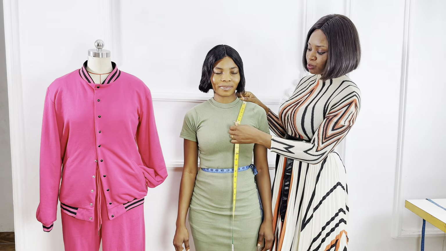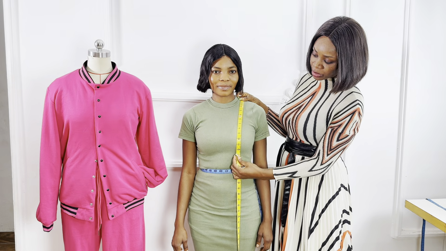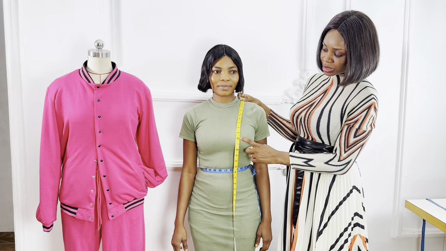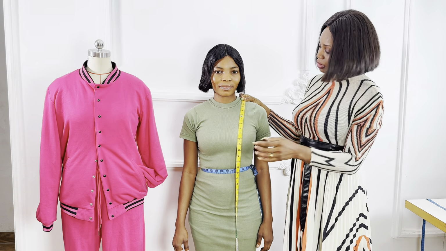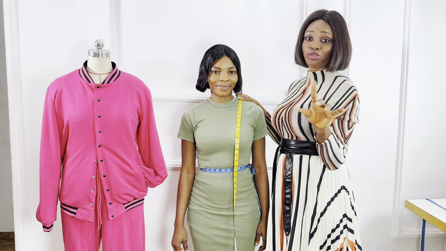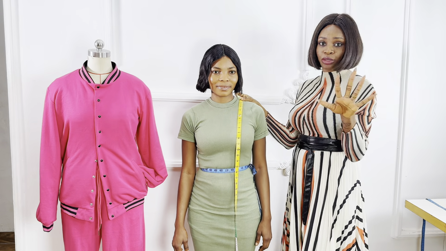So that would be our shoulder to nipple measurement, or bust points. Our shoulder to bust point is the apex. You can also call it apex. Okay, learn to use fashion terms. Fashion designers learn to use fashion terms, so it shows that you know what you're doing.